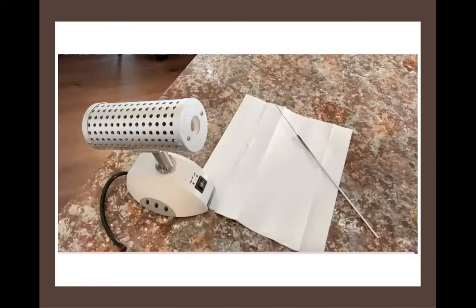Set up in the workspace here, there's an incinerator that's been plugged in and is nice and hot. And there's an inoculating loop. The inoculating loop must be sterile because you would never lay a contaminated inoculating loop on the desktop like this.